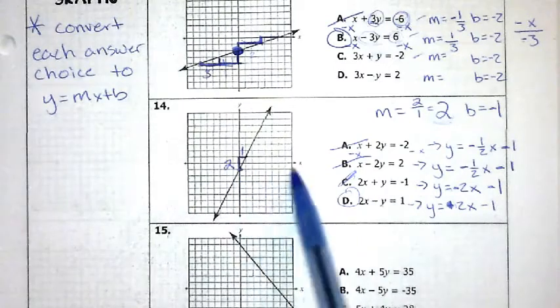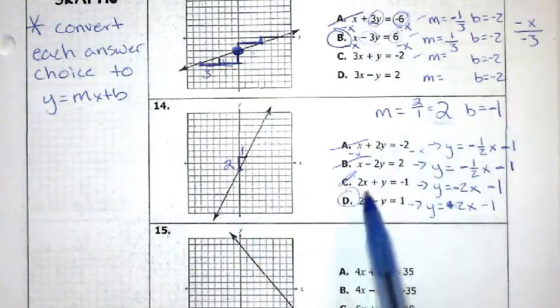Everyone understand that? Got it? Sweet. Okay, what I need y'all to do next.